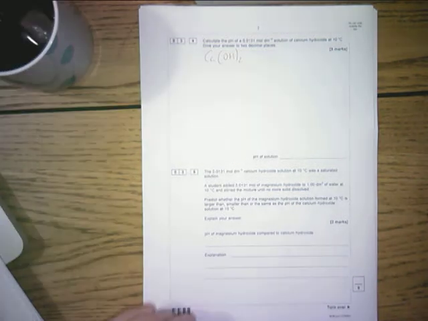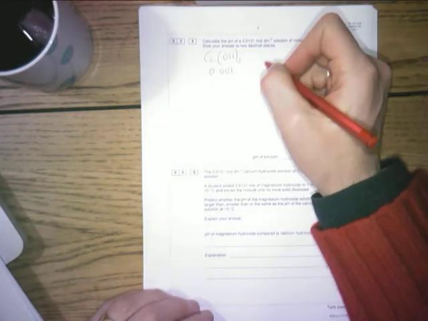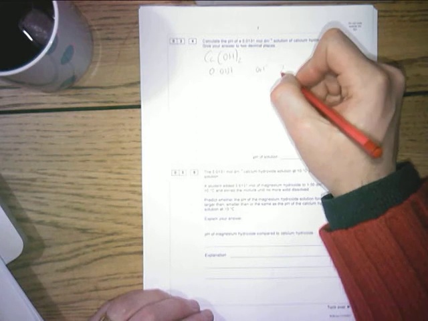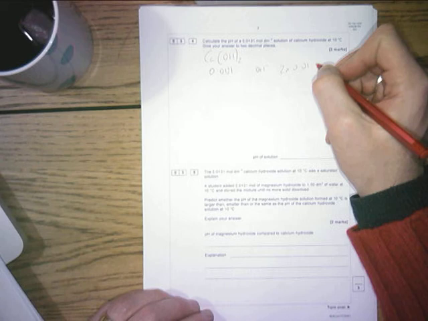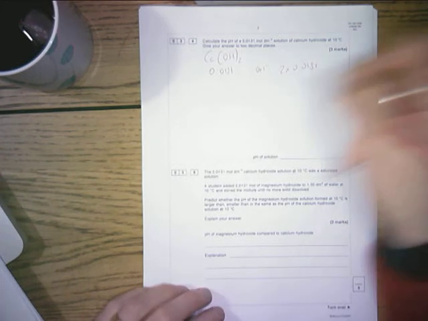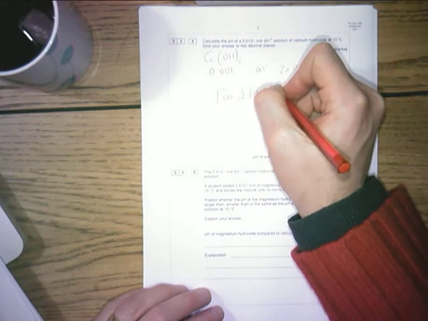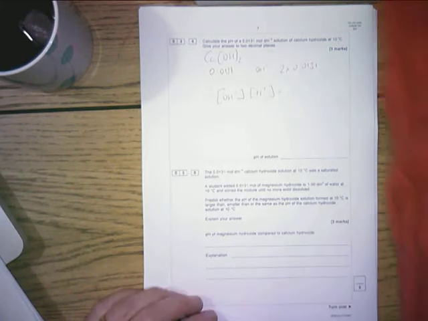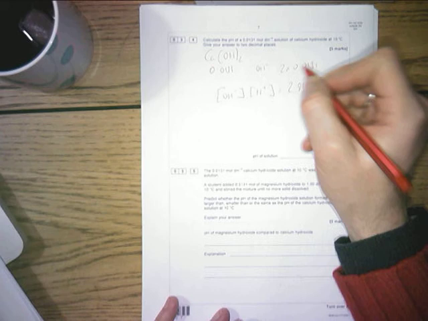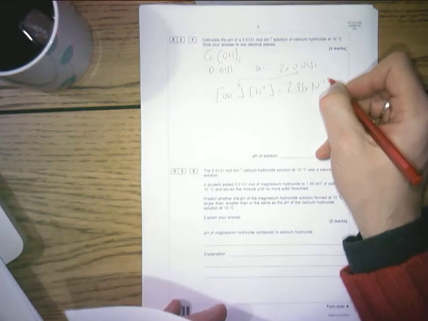Right, so if we've got a 0.0131 molar solution of that, the concentration of OH minus will be 2 times 0.0131. Then we're going to plug that into concentration of OH minus times concentration of H plus equals whatever it equals, which was 2.93 times 10 to the minus 15.